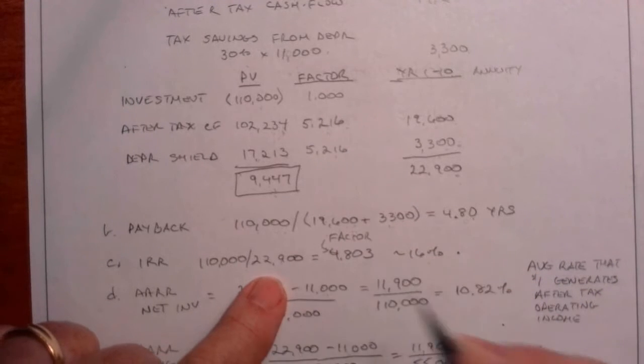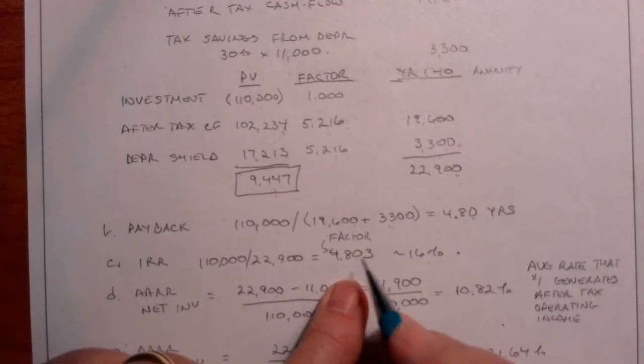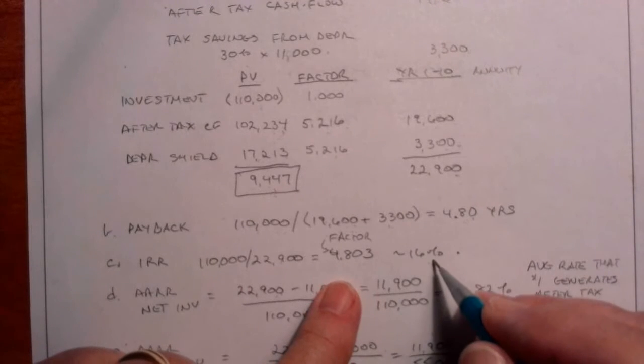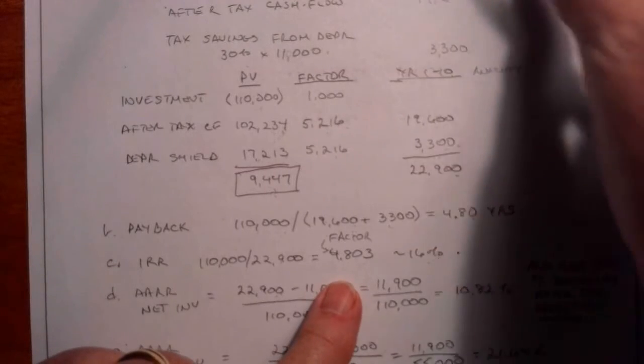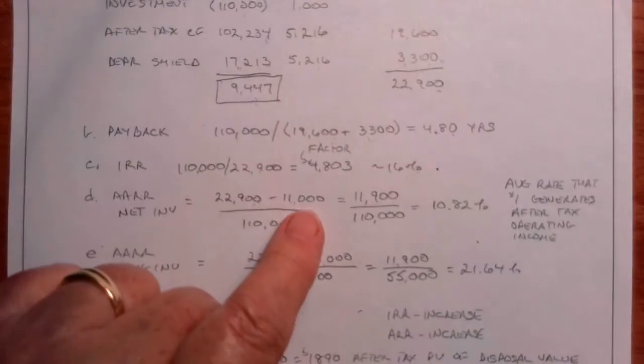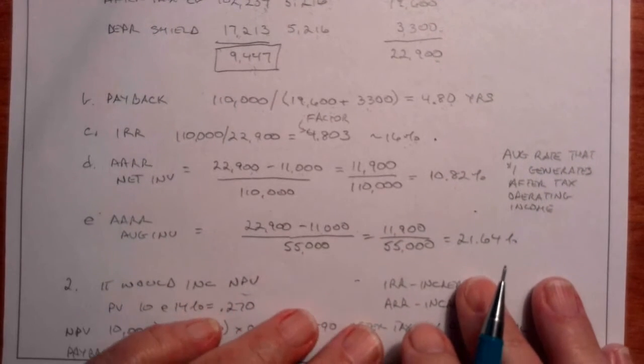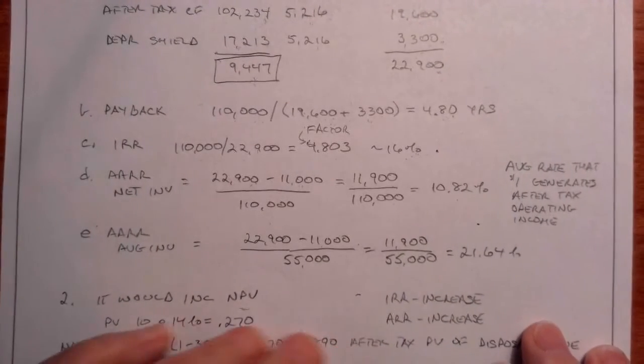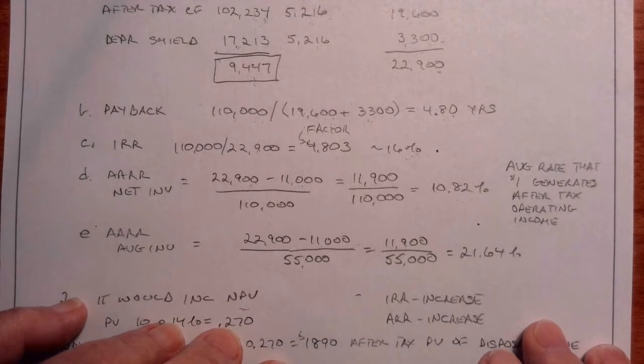Then we go to the table, go to 10 years, and look across for 4.803, and it's 16%. That's the internal rate of return, what the project returns. But you really have to look at a few different ways to do this before you settle on one.